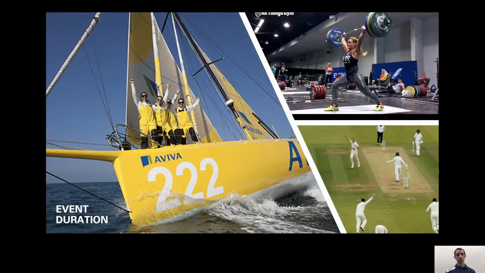Event duration is something that factors into energetic system and metabolic demands of the sport, but it also depends on recoveries and how we're going to prepare our athletes in the long term. And so here we have three pictures of, again, vastly different sports, which is the entire point of these graphics. In the top right hand corner, we have Lydia Valentin from Romania, who's an Olympic weightlifter, and in her sport, the individual lift may last anywhere between 6 to 10 seconds from the first pull off the ground to completing the overhead lift and the jerk.